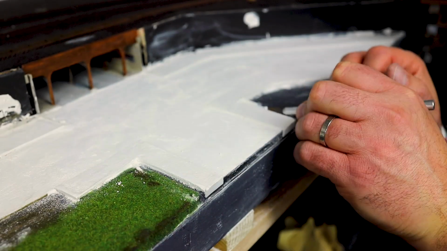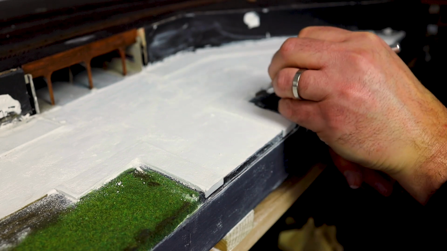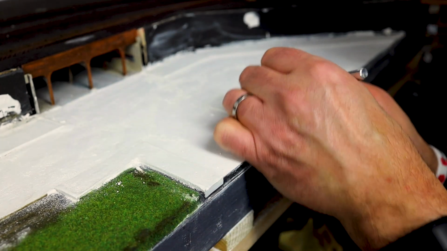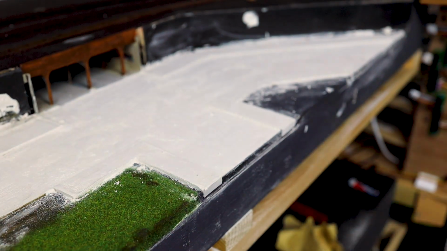Now I'm getting rid of the last bits of tape from the edges of the road, and I'm just using an X-Acto blade just to scrape away the tape. At the same time, I'm also cleaning up the edges of the pavements, just to get rid of the little bits of plaster that are sticking out.